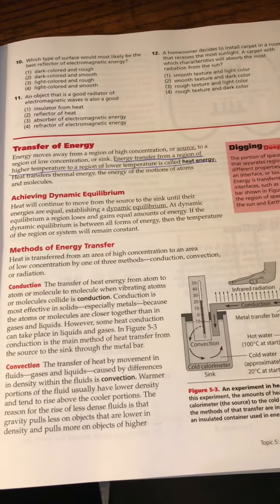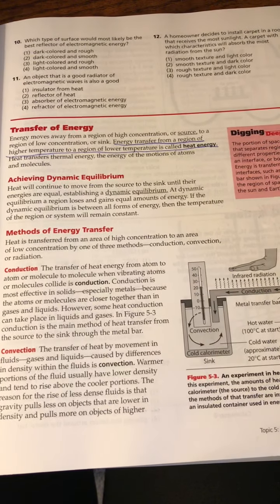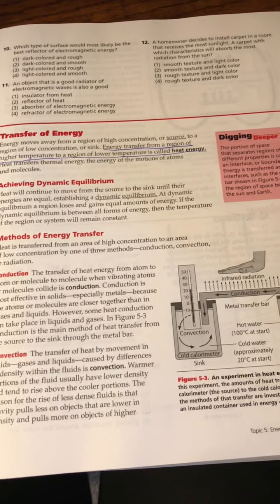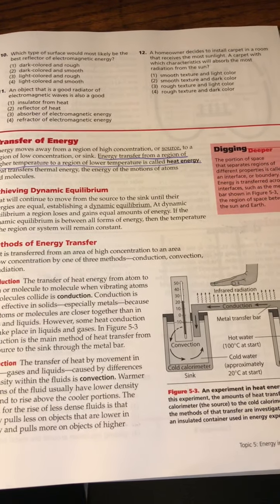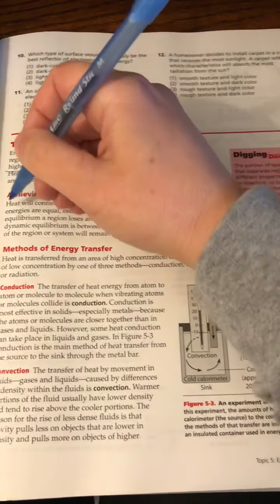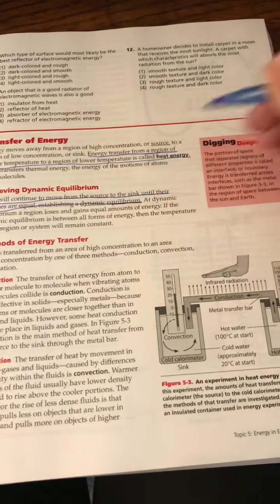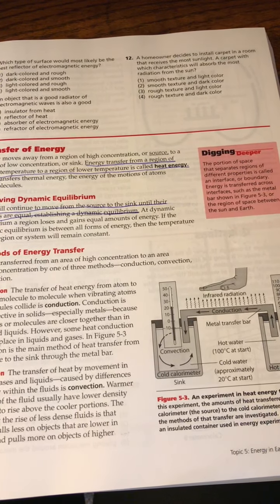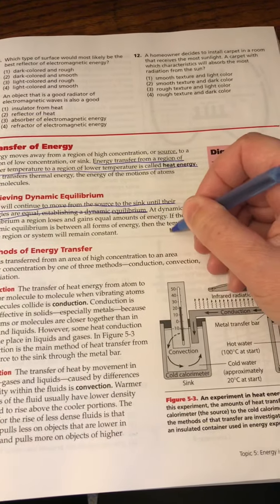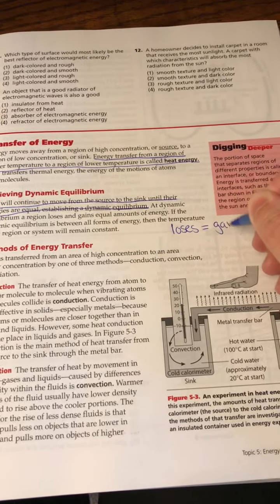Heat transfers thermal energy, the energy of the motions of atoms and molecules, achieving dynamic equilibrium. Heat will continue to move from the source to the sink until their energies are equal, establishing a dynamic equilibrium. At dynamic equilibrium, a region loses and gains equal amounts of energy. So I'm going to put that over here. Loses equals gains.